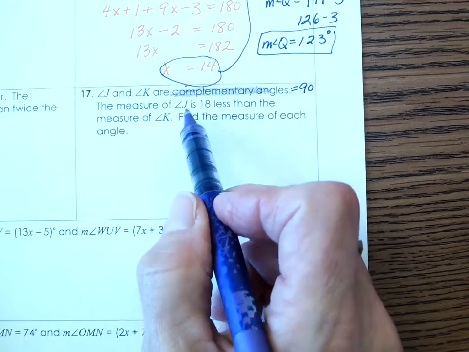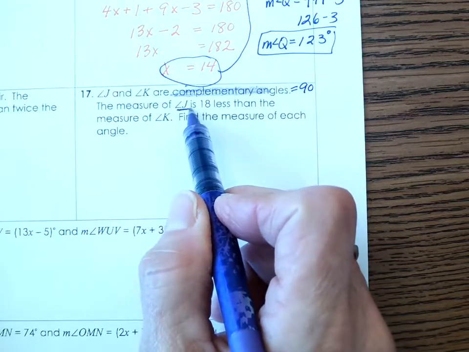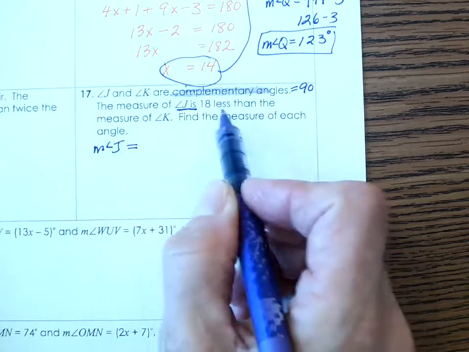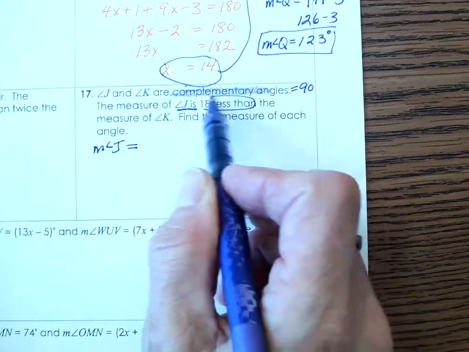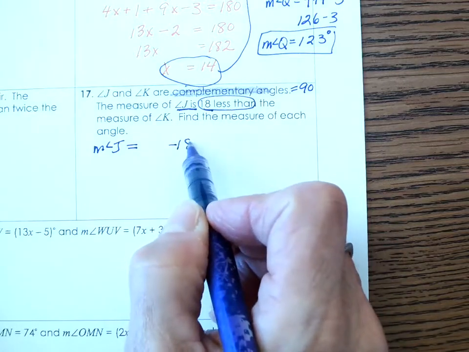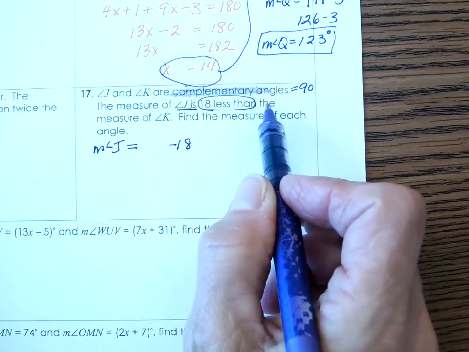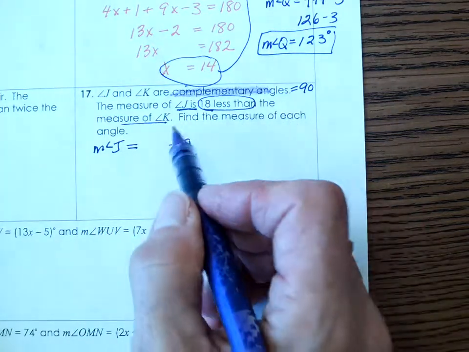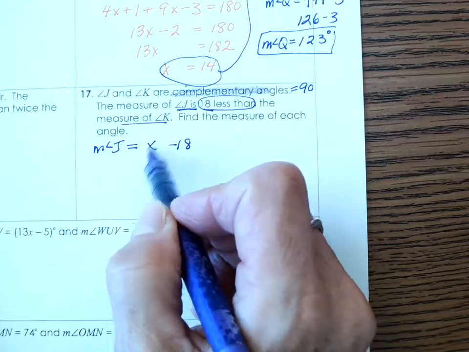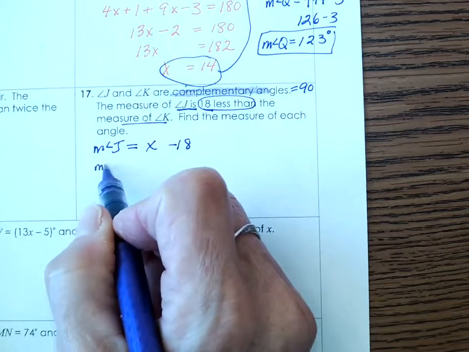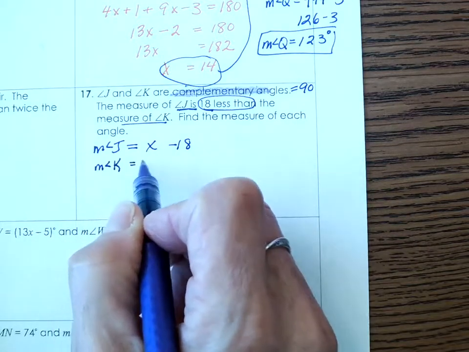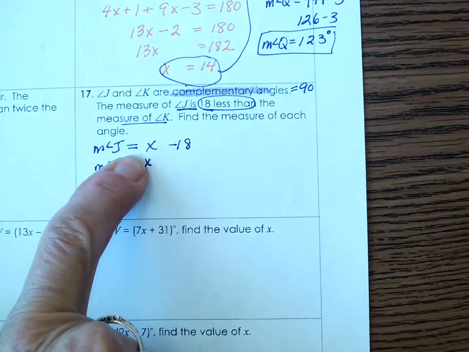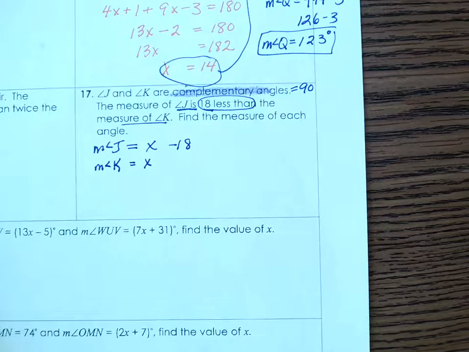So we are told that the measure of angle J is 18 less than the measure of angle K, so I'm going to subtract 18. Well, we don't know the measure of angle K, so I'm going to call it x. So I'll write right here that the measure of angle K is equal to x. So I have an expression for J, I have an expression for K.